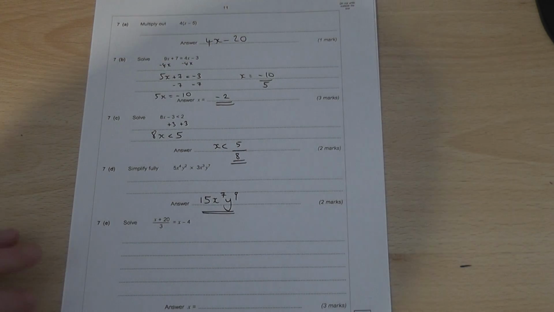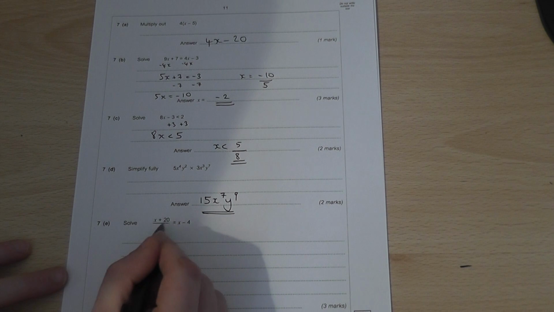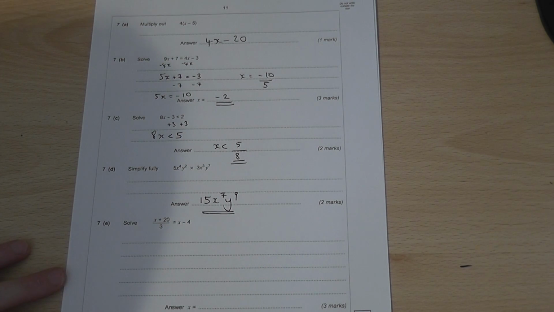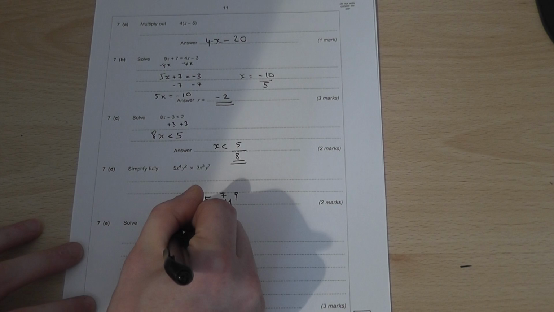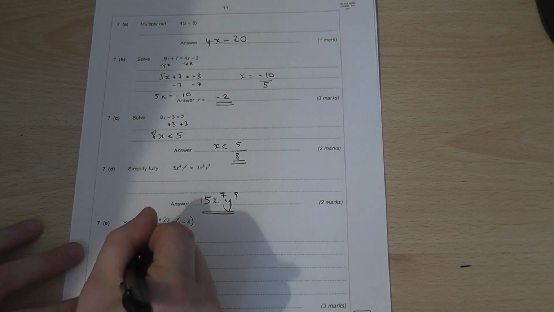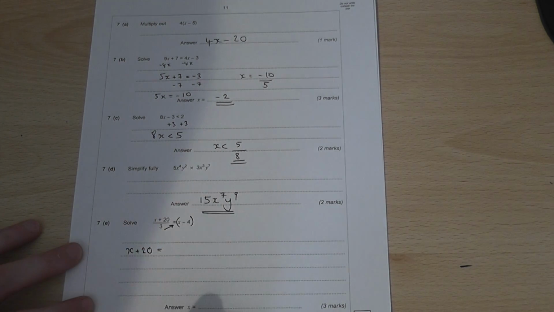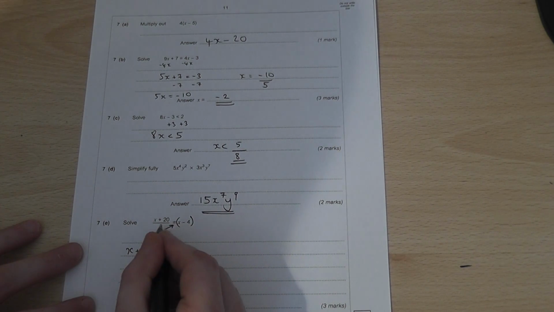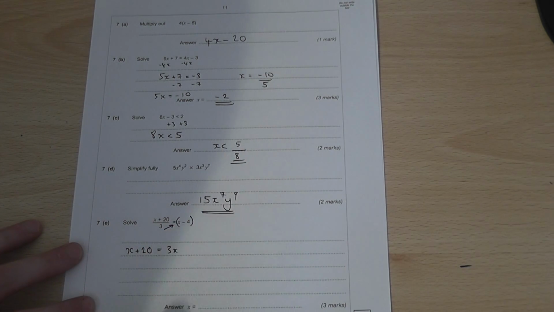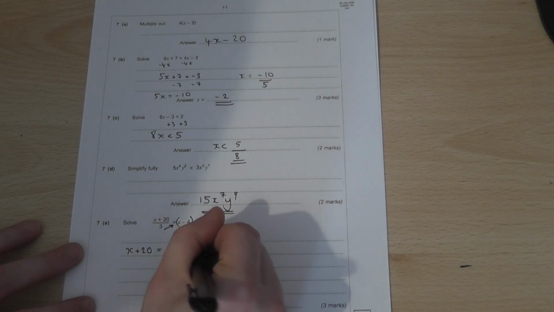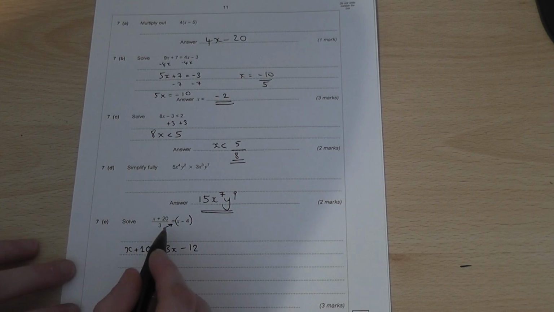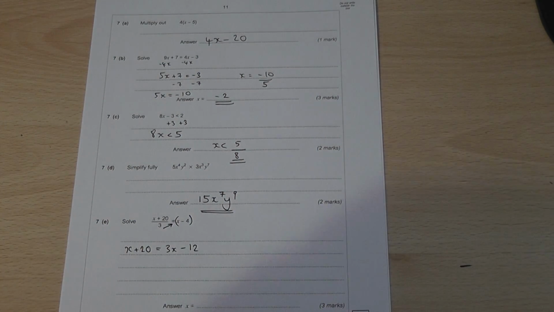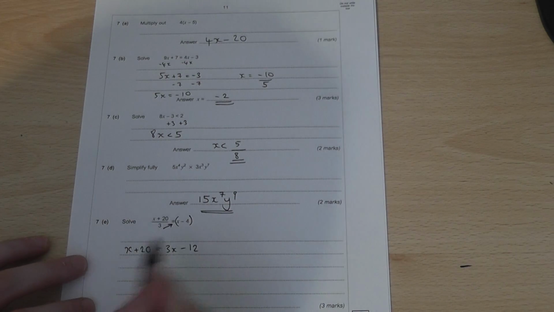Now for the final one, when we've got something over something, the trick is to times by that denominator. We'll put a bracket here, because we have to times up by 3. So we get x plus 20 equals 3 times these two things here. 3 times x is just 3x, and 3 times 4 is just 12. Once again, we times up by the denominator.